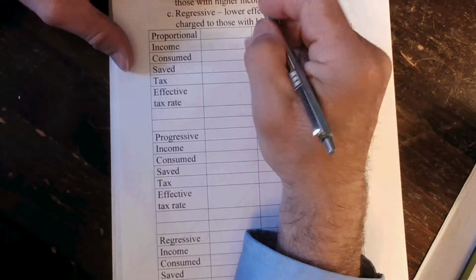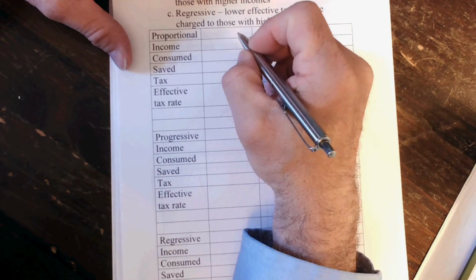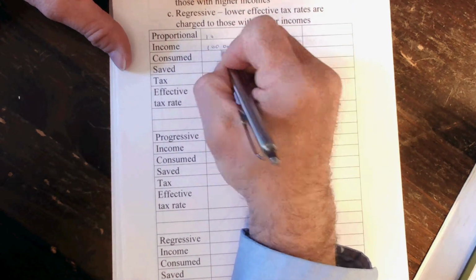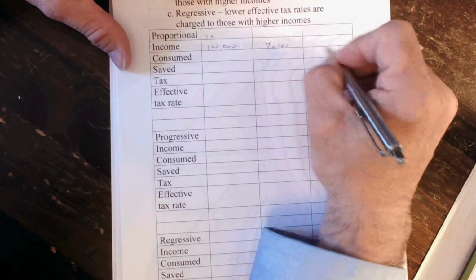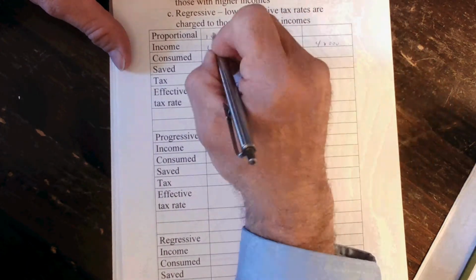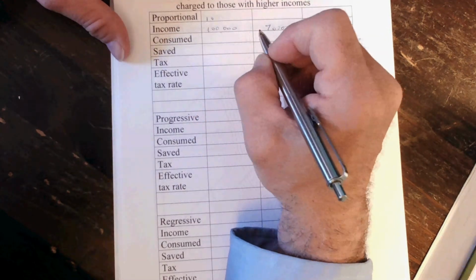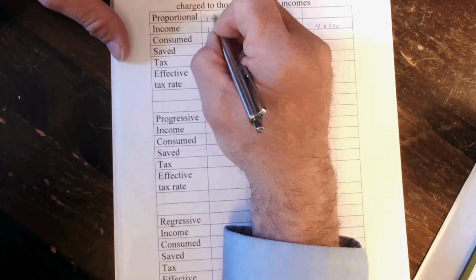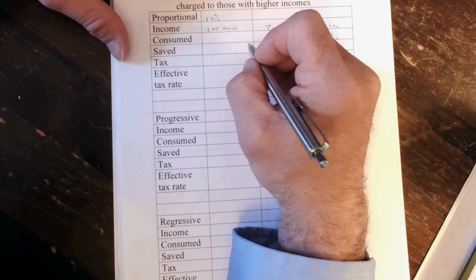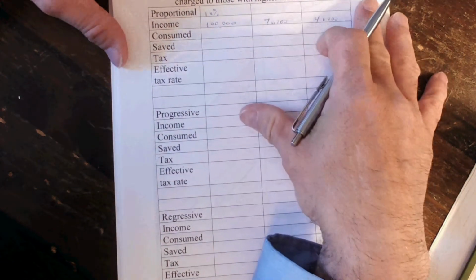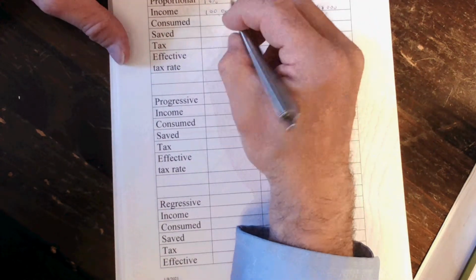Let's say someone has an income of $100,000, $70,000, and $40,000. And let's say there's a 10% tax. We're going to ignore consumed and saved for this. We'll discuss that when we talk about a regressive tax.